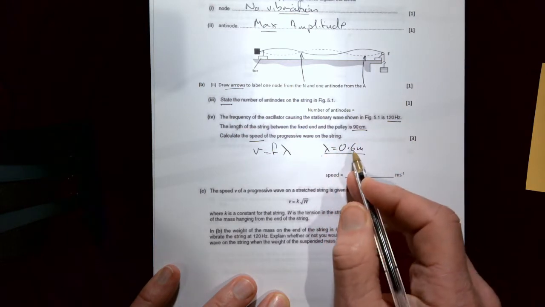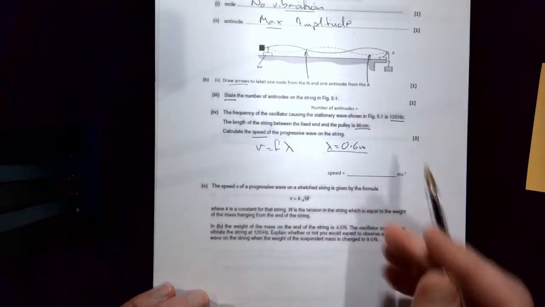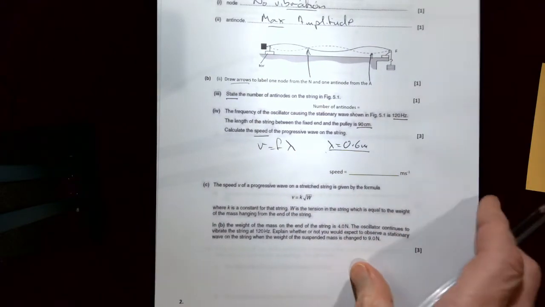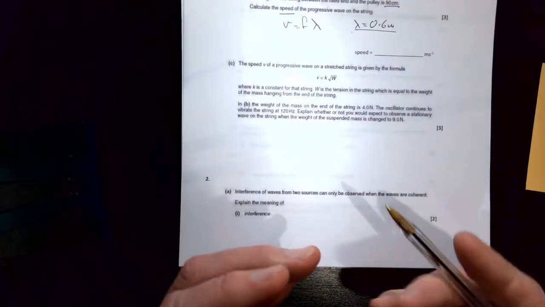Showing that clearly somewhere is one of the marks, and the rest depends on that. Okay, and then the rest works through, no problem, stick the numbers in, it's okay. Okay, part C, challenging question.